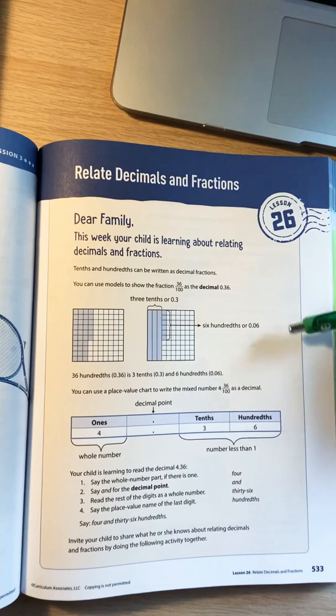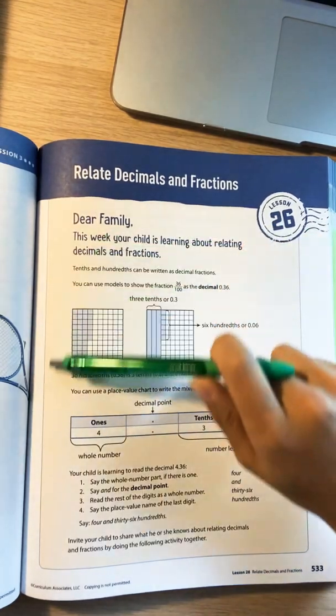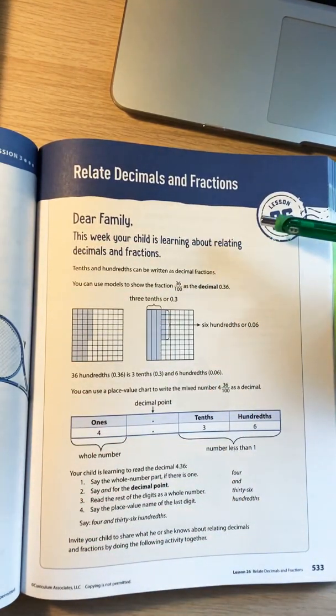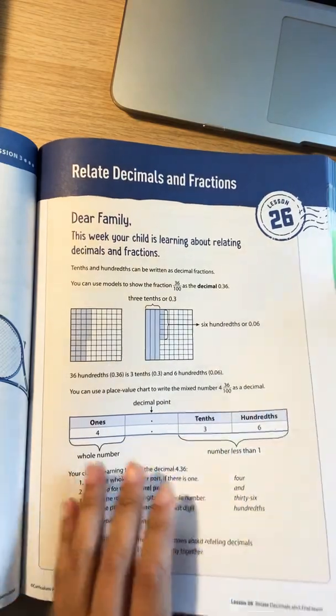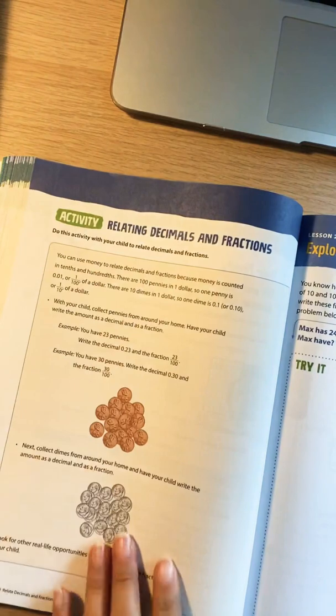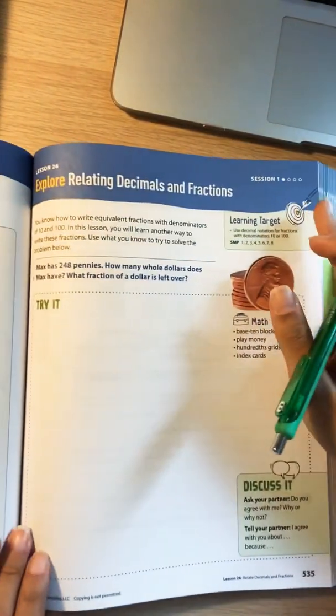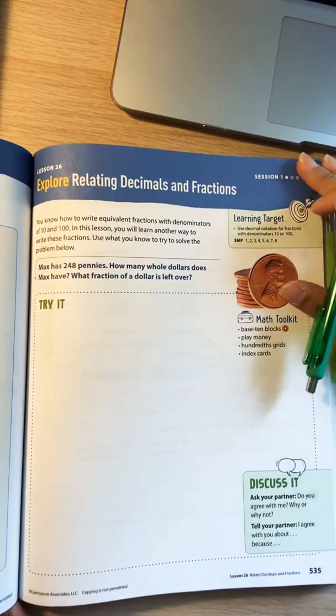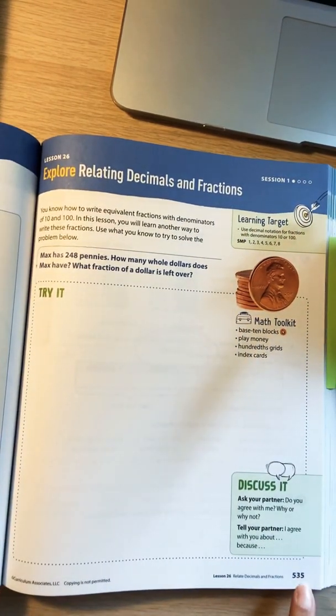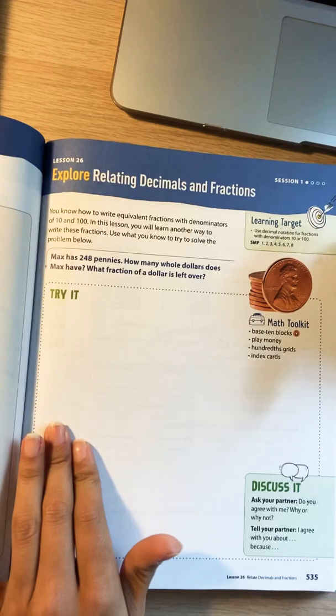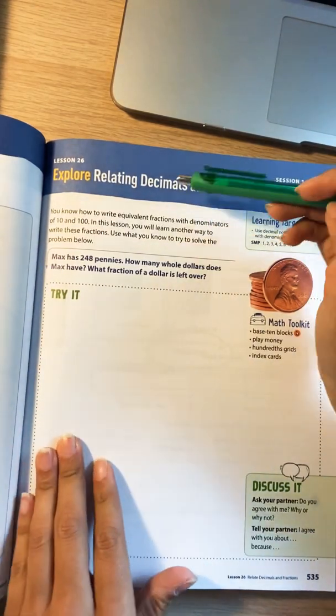Let's get started. This is the family letter about the lesson. So if you want to tear that out and give that to your family, that'd be great. On the back is an activity you can do all about money if you'd like to. But the actual lesson in session 1 begins on page 535. All right, let's get started.